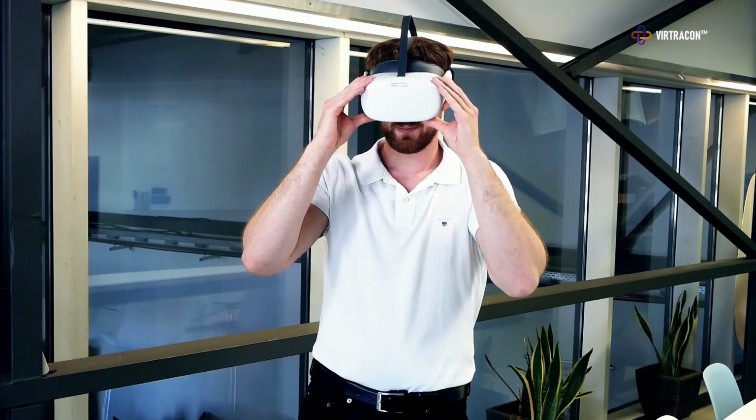If the image is blurry, try to move the headset in front of your eyes. You can also change the volume directly on the headset. Just use the buttons on the bottom.